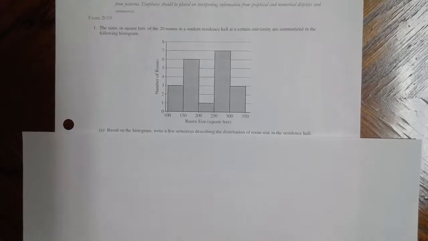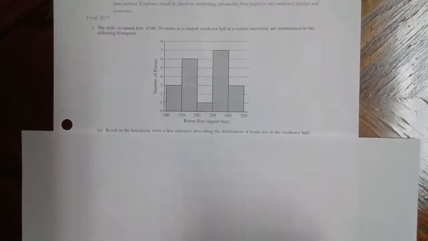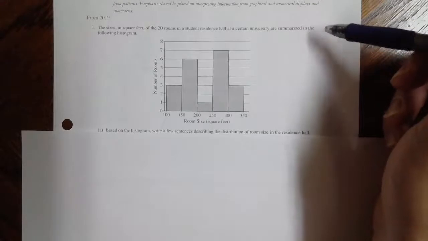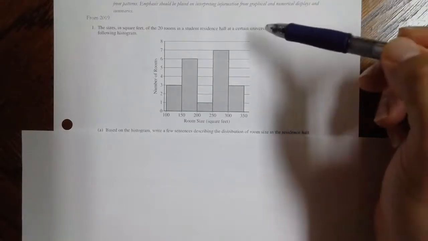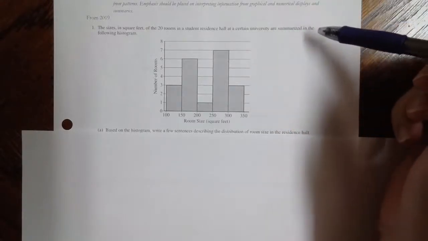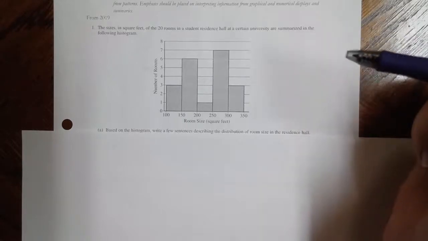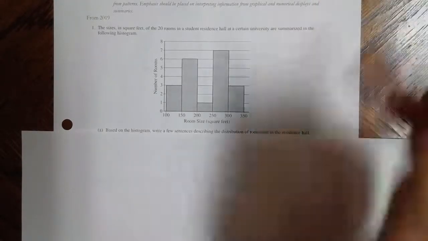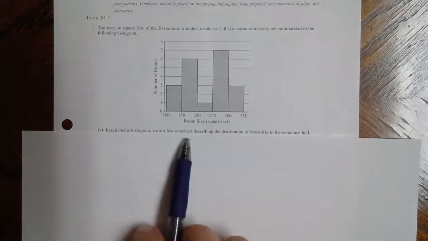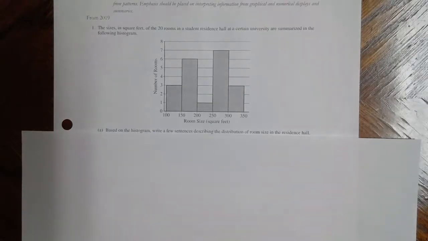What you'll see right away, we get this relatively quick write-up. Basically, you get the sizes in square feet of 20 rooms in a student residence hall at a certain university are summarized in the following histogram. And it asks us to, based on the histogram, write a few sentences describing the distribution.